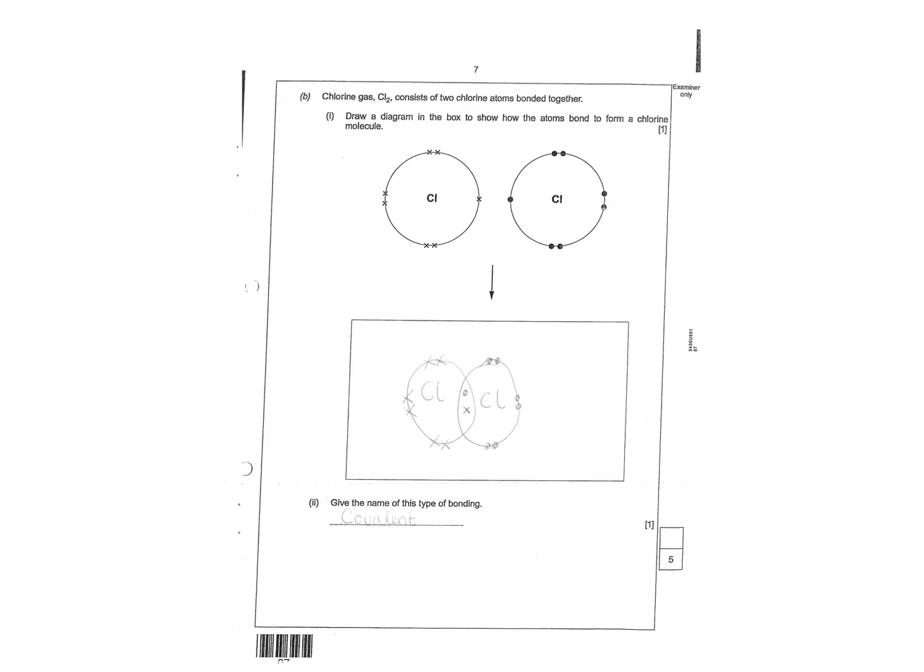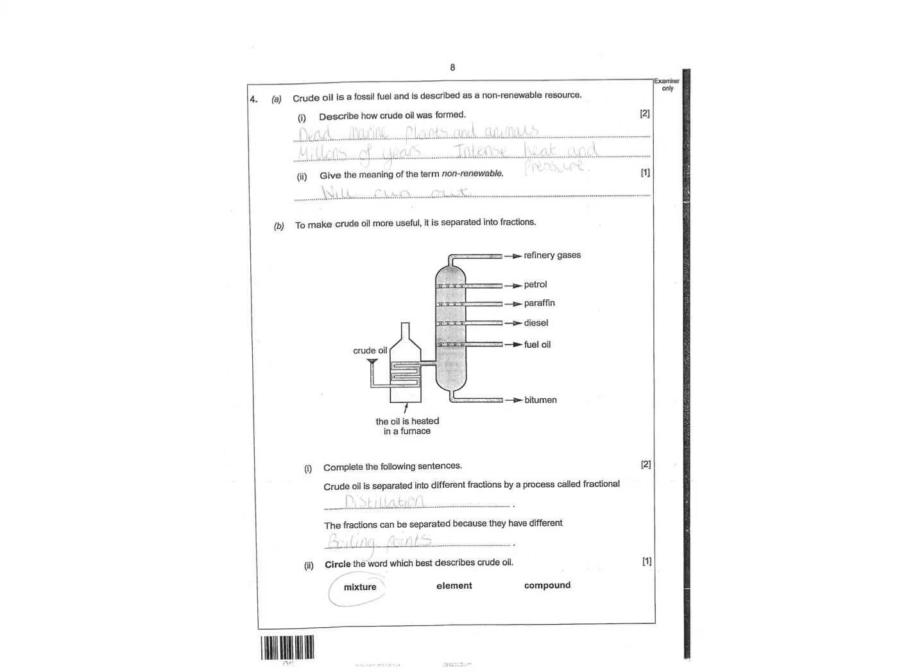Covalent bonding then. You look at them, they're both non-metals, so it's going to be covalent. They've really nicely given it to you. All you have to do is draw where they're sharing, okay? In there, type of bonding, covalent, because they're sharing.